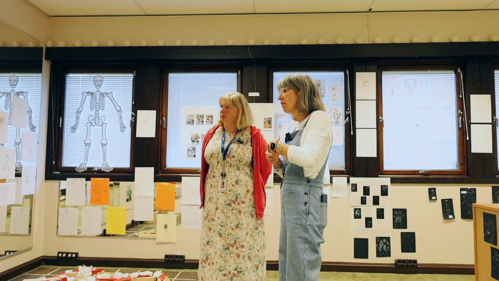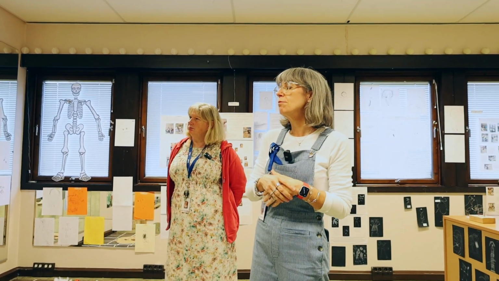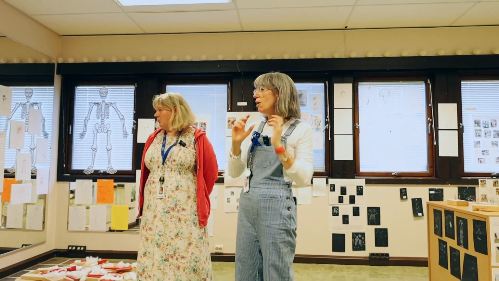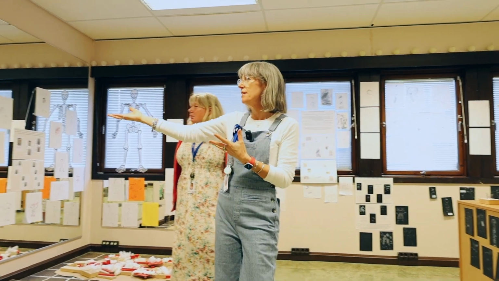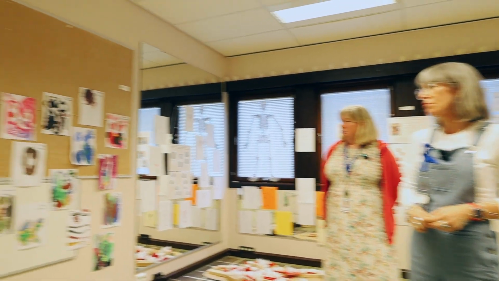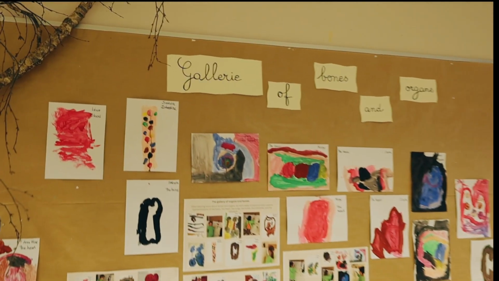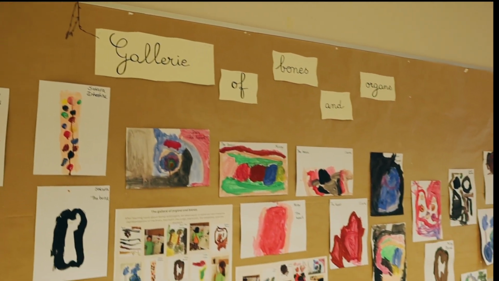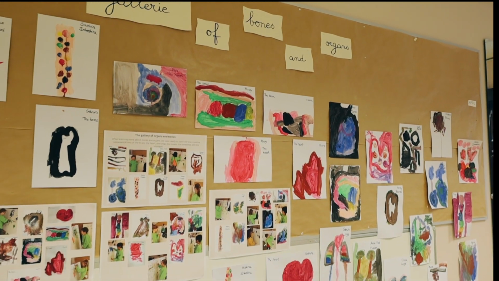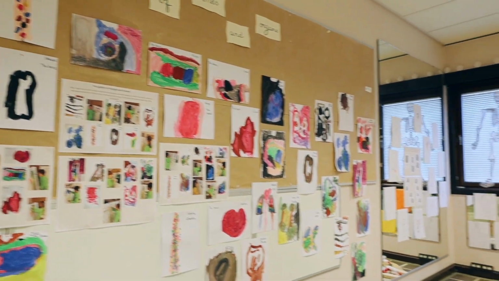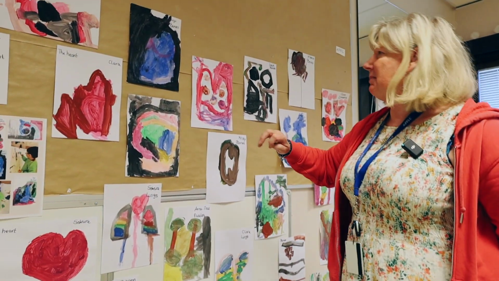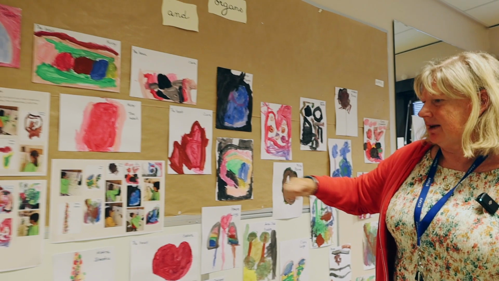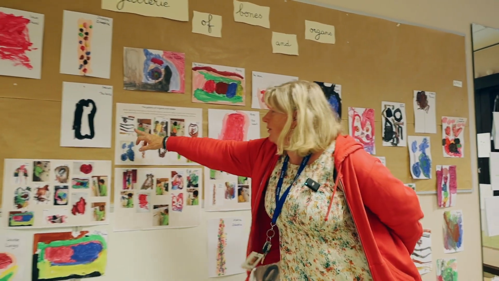Yeah, and we saw that they were very fascinated with the organs and the bones. So we thought, okay, what about we let them be free and represent with their own colors and their own shapes the different organs of our bodies. And this is what they did in this gallery of bones and organs. And as you can see, some of them have drawn their lungs, some have drawn the heart and the lungs, some have used lots of vivid colours, they've drawn the bones.